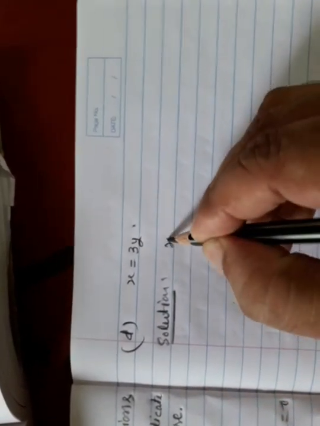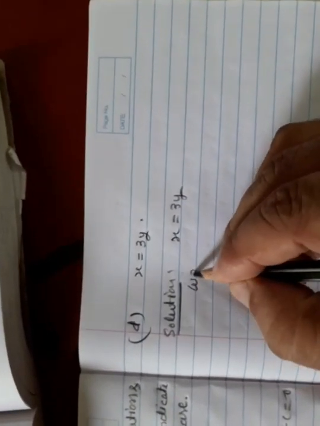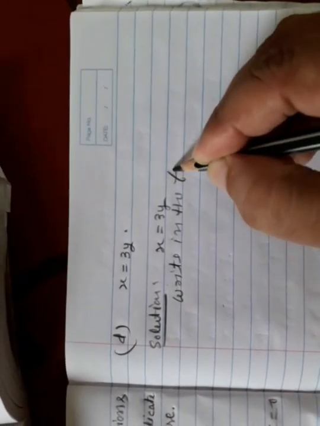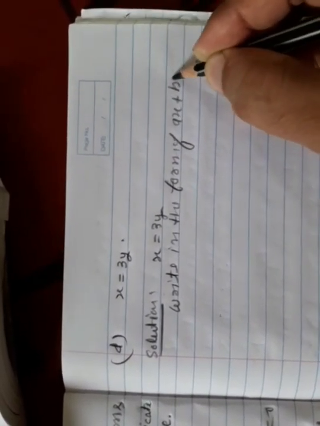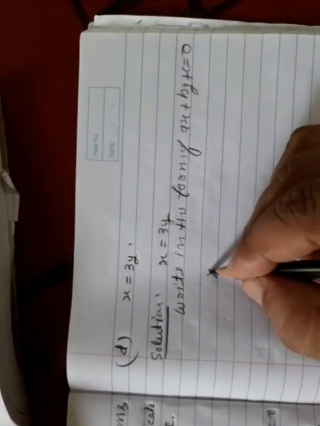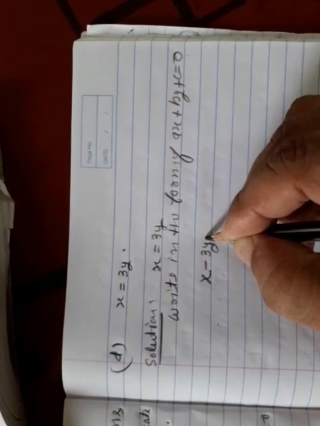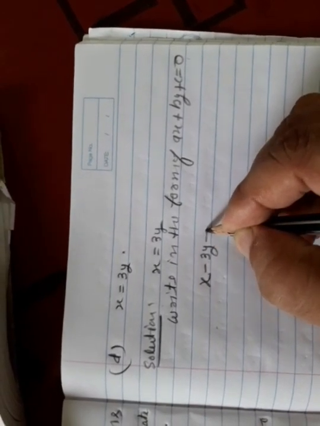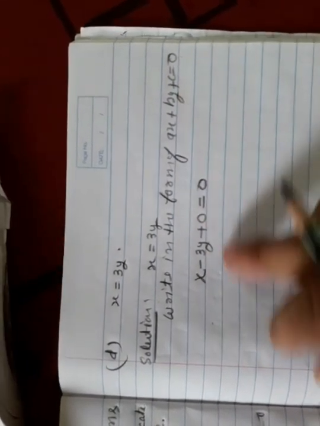Write x is equal to 3y in the form of ax plus by plus c is equal to 0. So we write x minus 3y plus 0 is equal to 0. This is written in standard form.